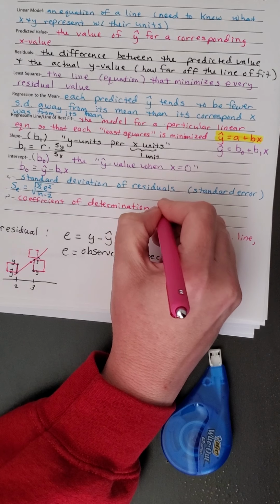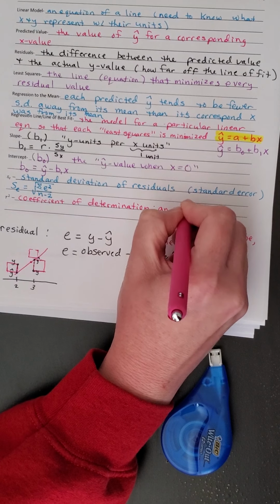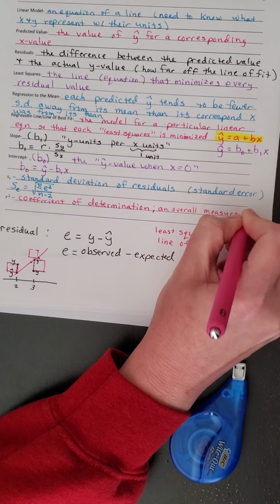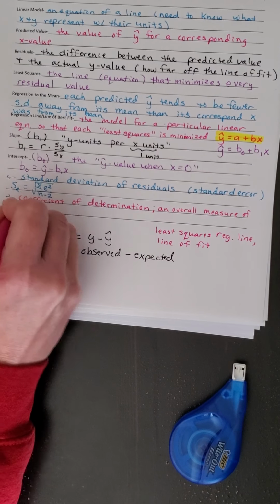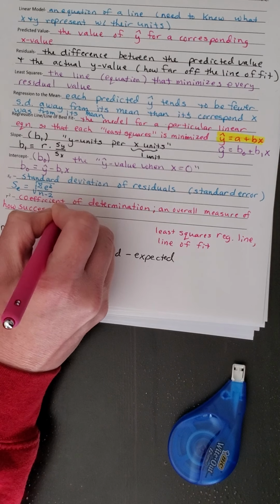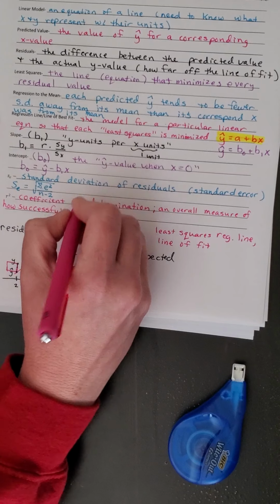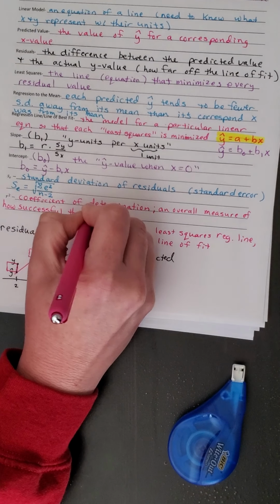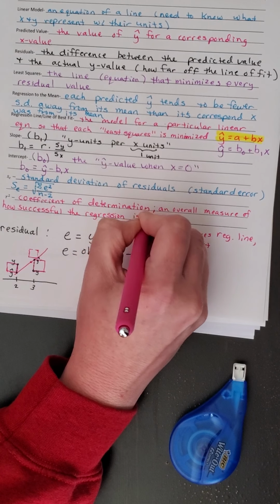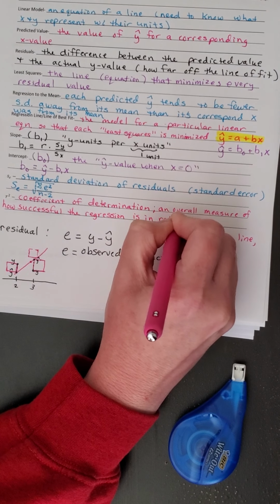So one way to put it is an overall measure of how successful the regression is in relating y to x.